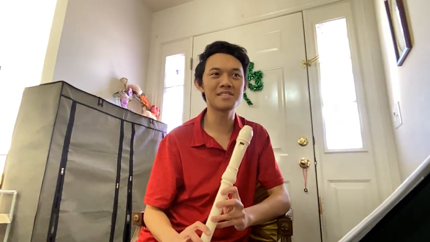This is Bach's Brandenburg Concerto number 2. I'm going to be playing the recorder part. I'm going to try not to stop and just go straight through. I might change the tempo here and there, with a little bit of rubato, but other than that, I'll try not to stop. Alright, we're going to start in the first movement, and let's do it.